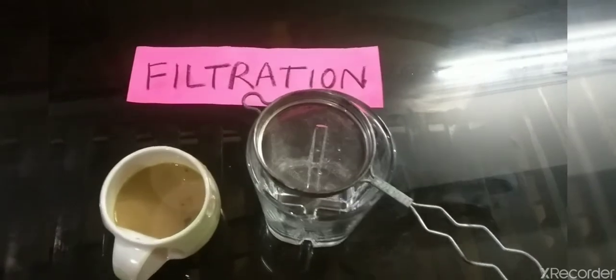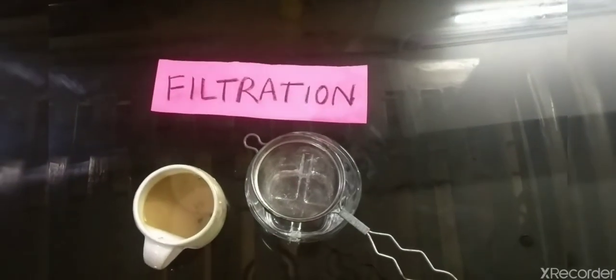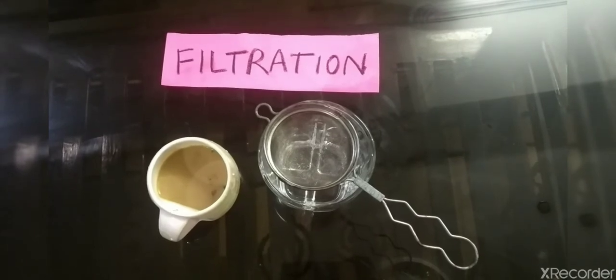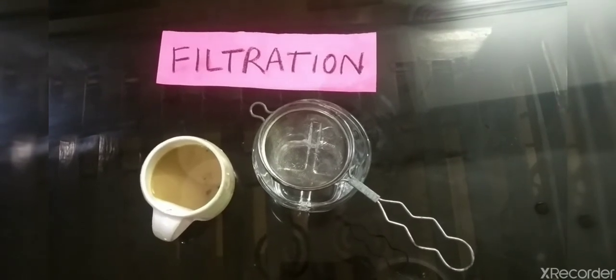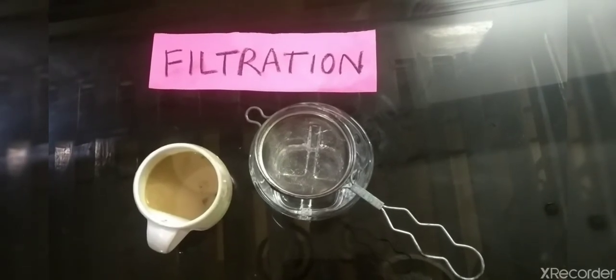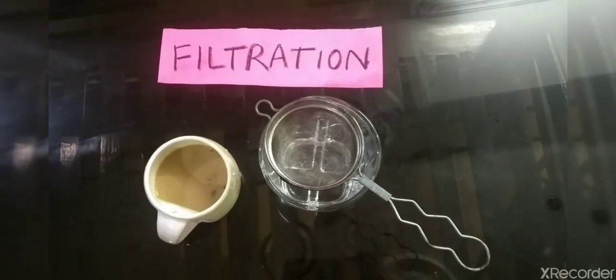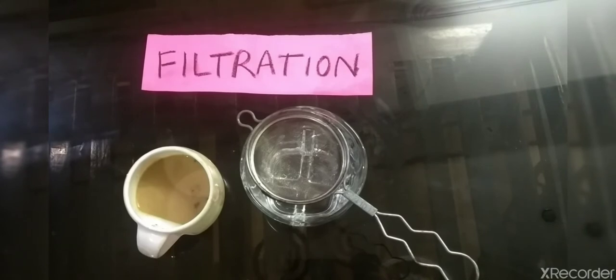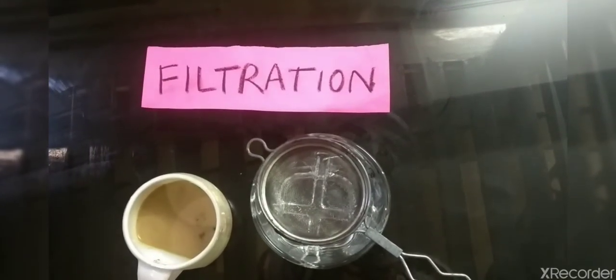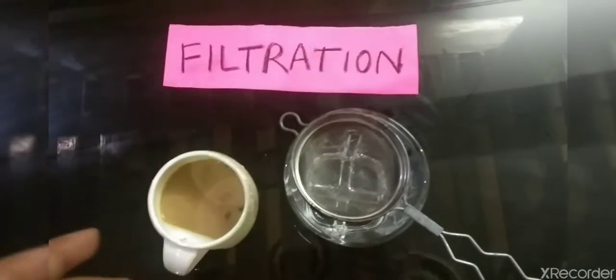Children, an example of filtration which we use in our homes every day is the separation of tea leaves from tea using a strainer, which we call chalni in Hindi. So when we use a strainer, it is actually acting as a filter here, because as you can see it has small holes in it.